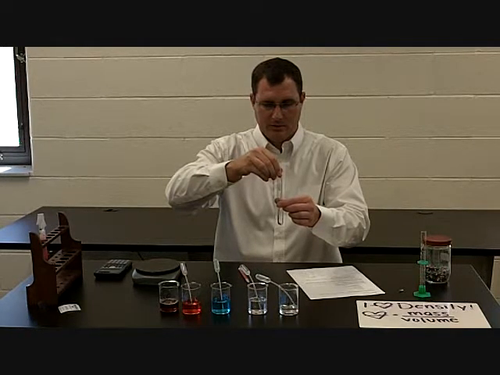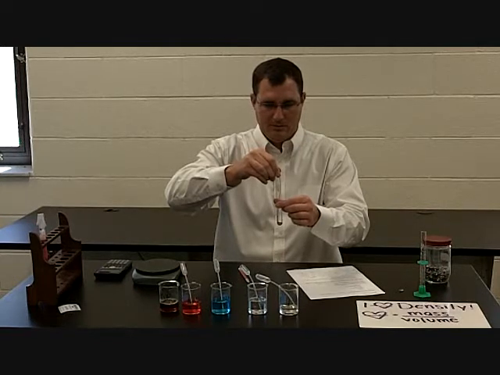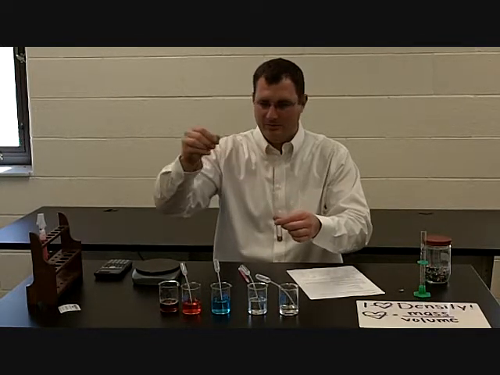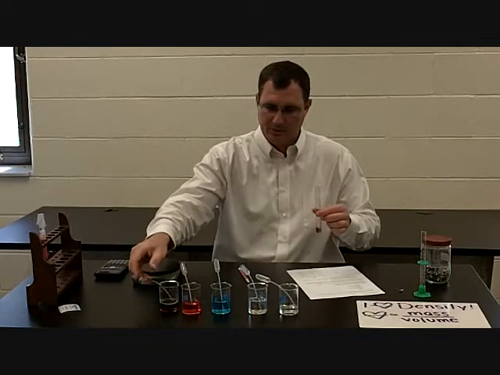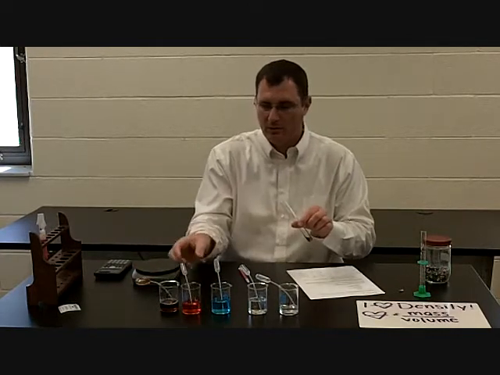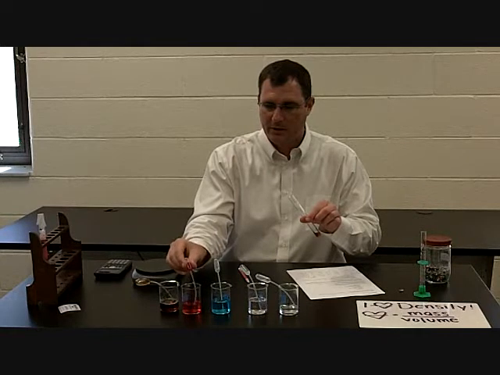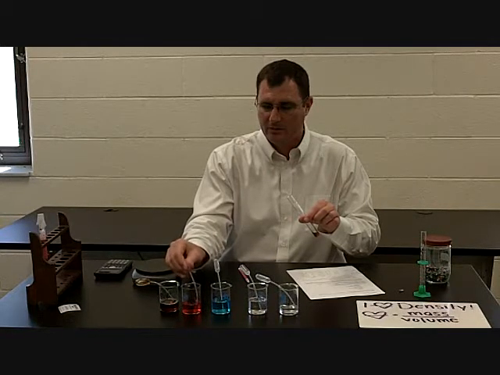Oh, this stuff's hard to work with. Alright, so there's my maple syrup. Once I get my maple syrup, my next densest one is going to be the water. So I'm going to get some water in here. Again, it's just water with red food coloring.